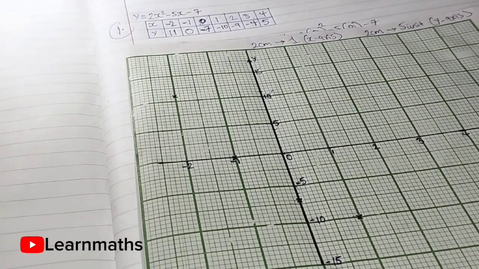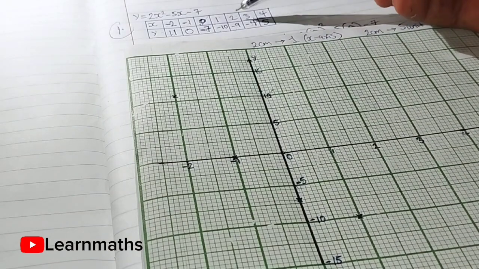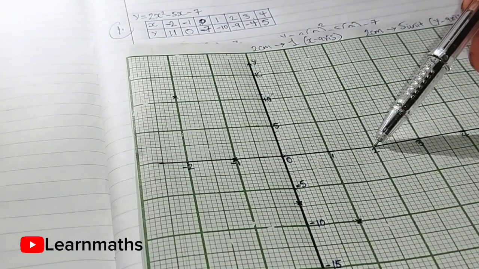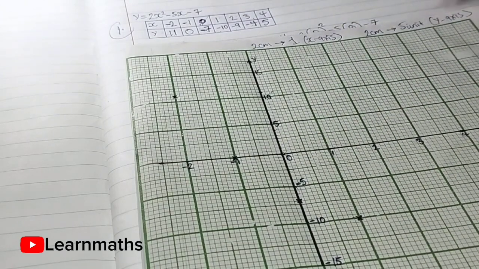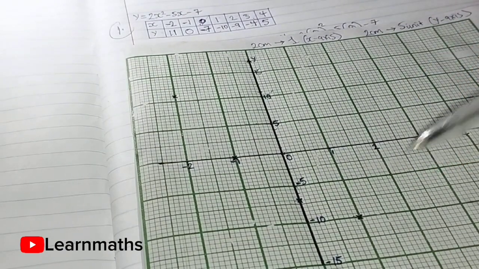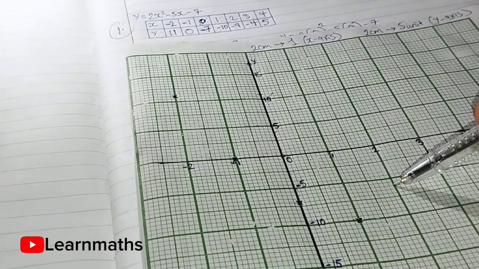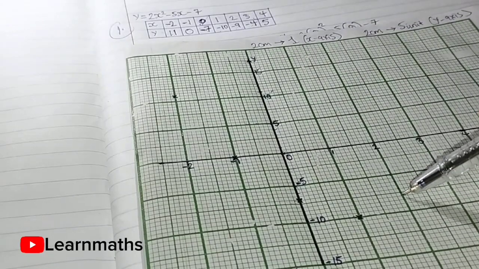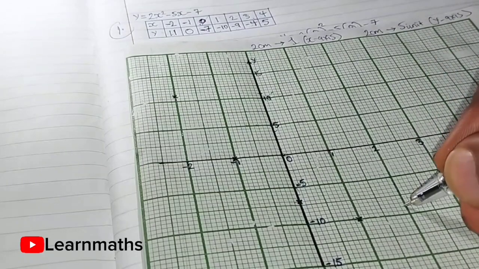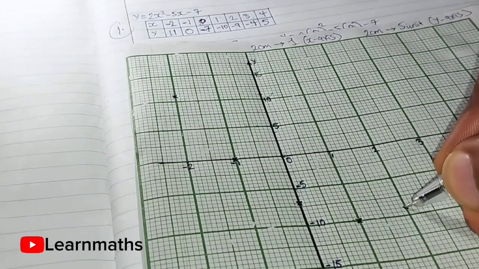Alright, so what will be the next point? 2 and -9, right? So when x is 2, y is -9. Alright, this is -5, as we all know. So this will be -6, -7, -8, and -9. I hope that's not difficult to locate.